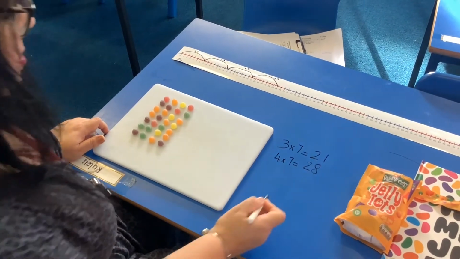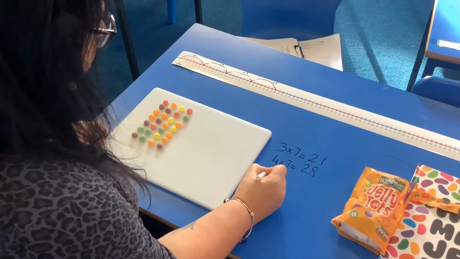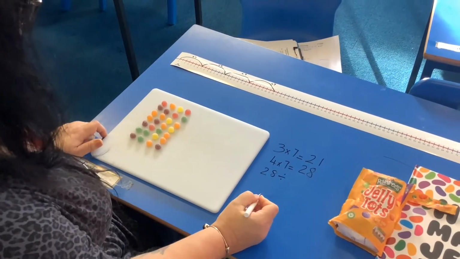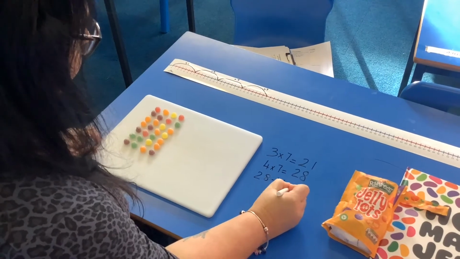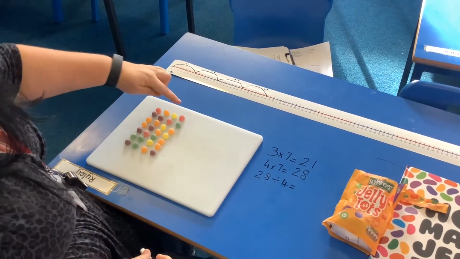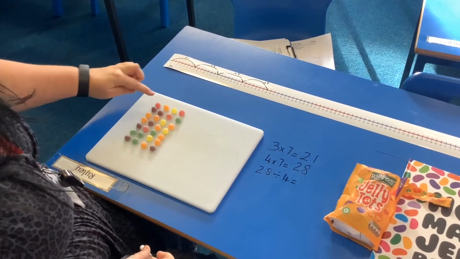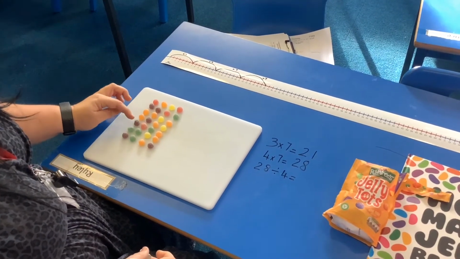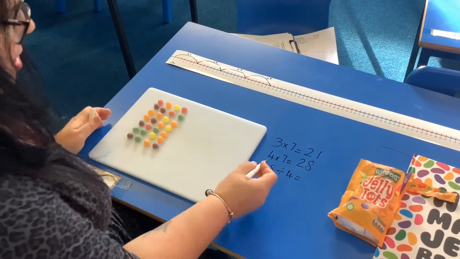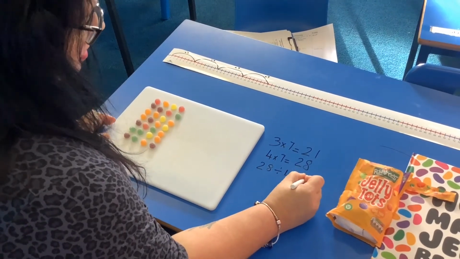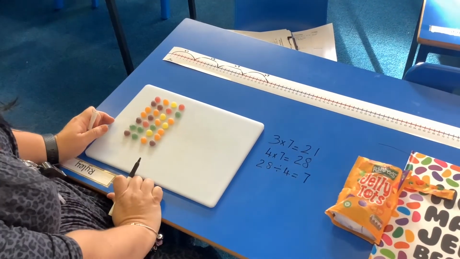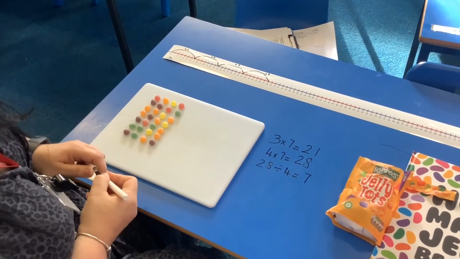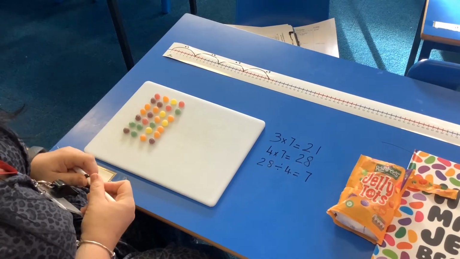Hopefully then you'll also know that you could do the inverse. So you could do 28 divided by 4. So then you've got 4 here, 4 here, 4 here. How many lots of 4 have I got? 1, 2, 3, 4, 5, 6, 7. 28 divided by 4 equals 7. If you remember those things, then multiplication will be okay for you.